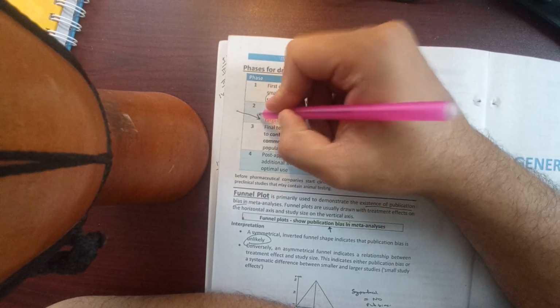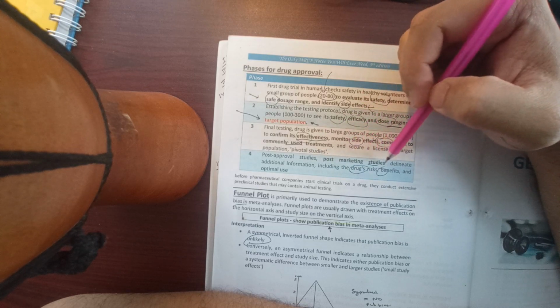Phase 4: post-approval, post-marketing studies, which usually need additional information on the drug's risk, benefit, and optimal use. So some specific words to remember: target population, dose ranging, safe dose range, side effects, monitor, and post-marketing studies, risk-benefit ratio.